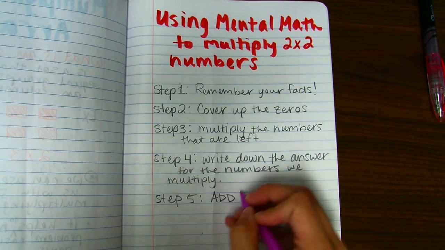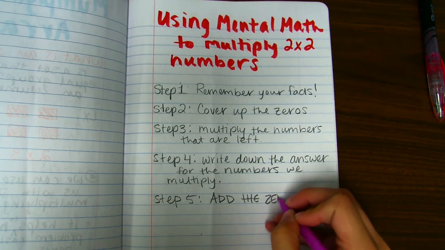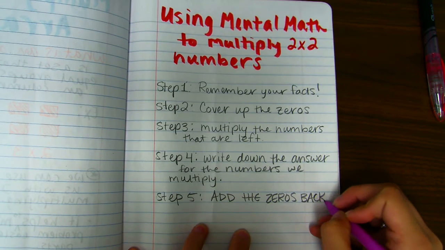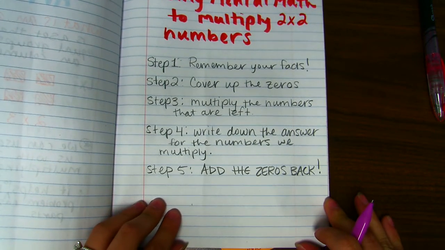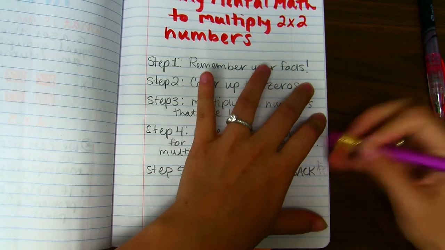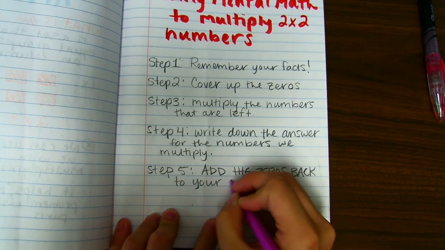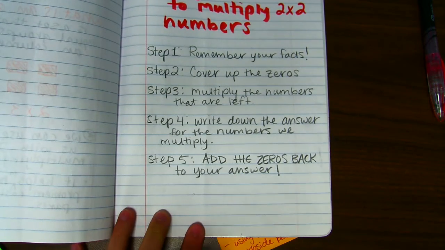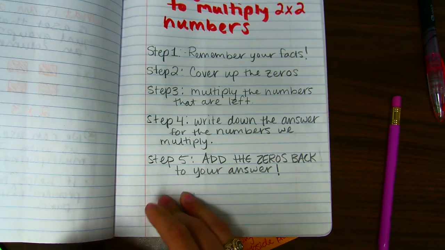And then step number 5, the last one, is to add the zeros back. I put this in all caps because this is an important step or else you'll get your problem wrong. So add the zeros back to your answer. Let me put that there: add the zeros back to your answer. It's very important. If you don't do that, your answer is probably going to be wrong.